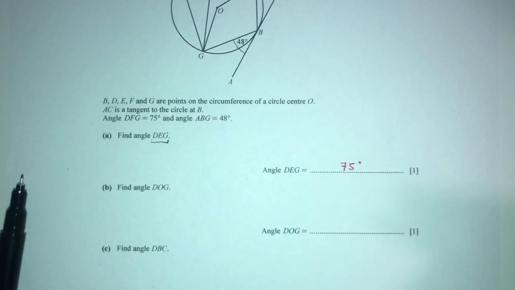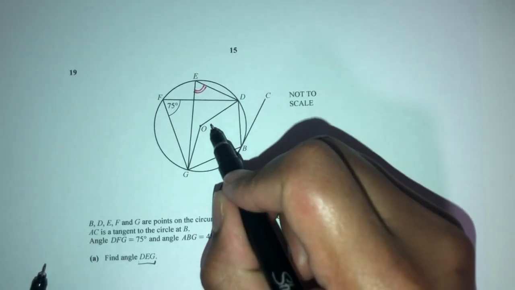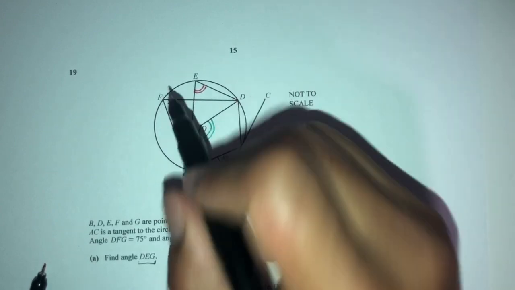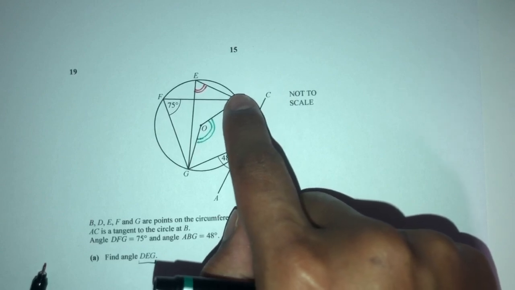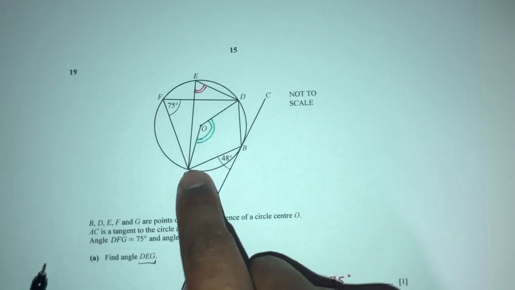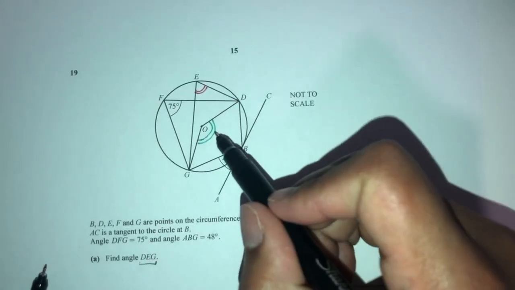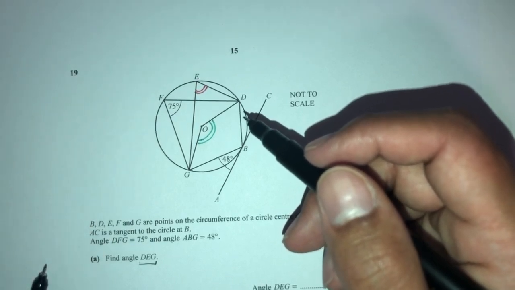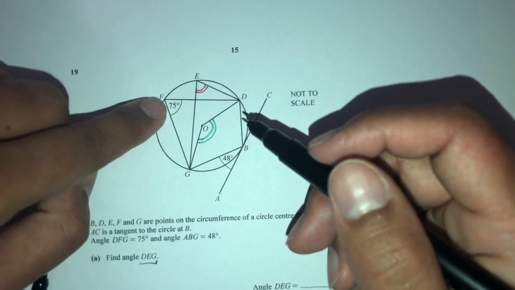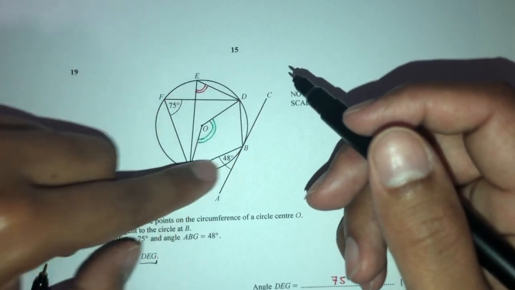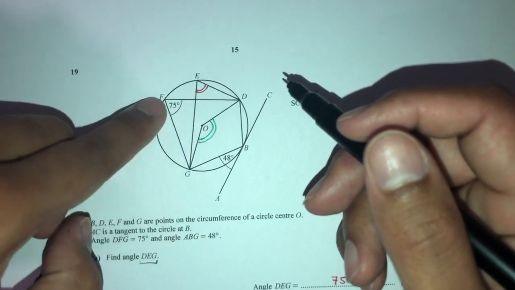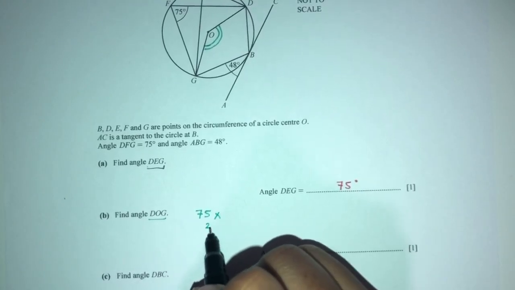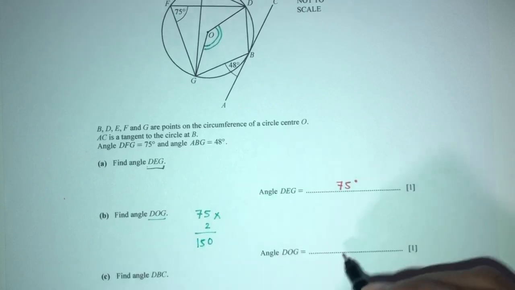Now for part B, DOG. DOG will be this one. Again, this is another theory we have to know: the angle at the center is twice the angle at the circumference. DG is this one and this one, so the angle at the center has to be twice the angle at the circumference. The previous one was an angle at the circumference, not the center, so it was not twice, it was the same. When they are both at the circumference, they are the same. But if one of them is at the center, it will be twice. This is something you have to know for these kinds of questions. So it will be 75 times 2, that will be 150. So 150 will be your answer for part B.